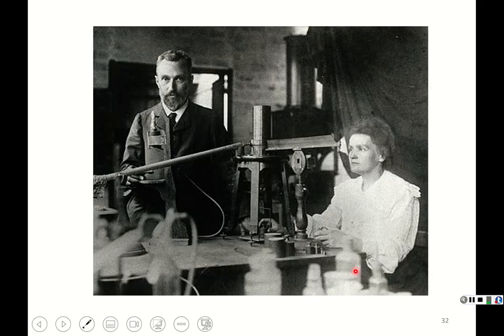This is just a picture of Pierre and Marie Curie. They worked as a team discovering radioactivity, and it was very beneficial, I think, to their notoriety, their careers. But it was also very tragic, because their continued working with radioactive materials, which they discovered before anyone really understood it fully and understood the dangers as well, led to their premature deaths.